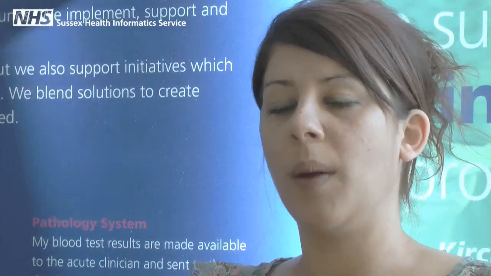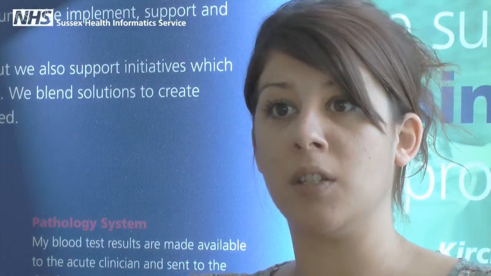WebEx is currently being used in various sites at the moment, mainly for meeting solutions, but in the GP surgeries they're using it for communicating with other GPs regarding new system implementations, perhaps new medications. Any meeting subjects that is required, they can use this to communicate remotely.